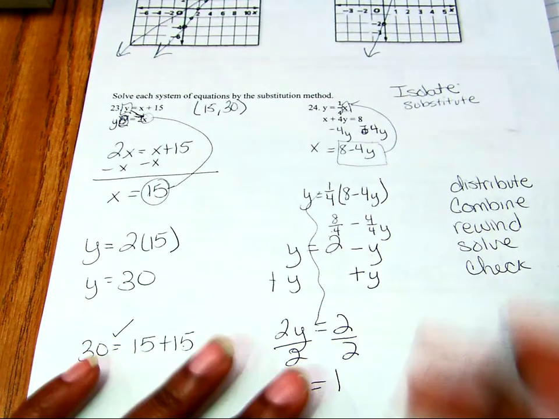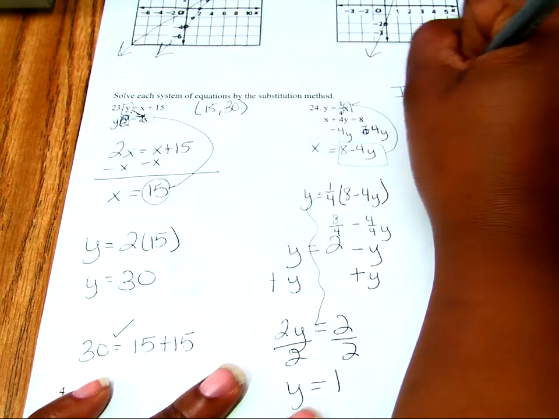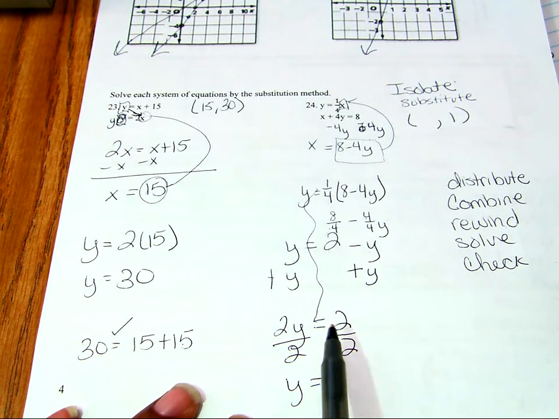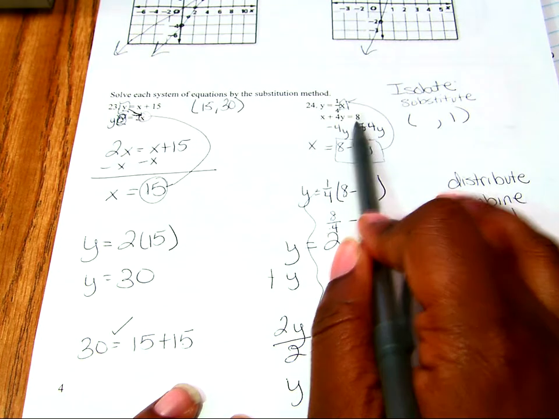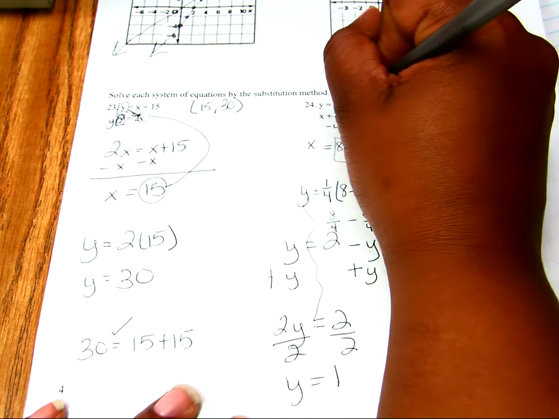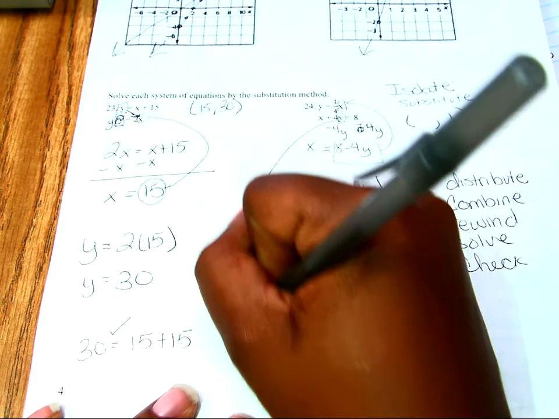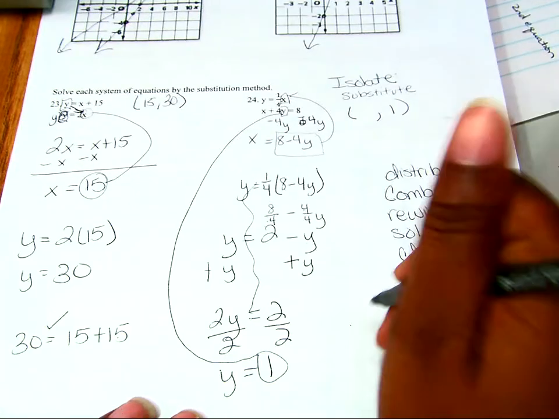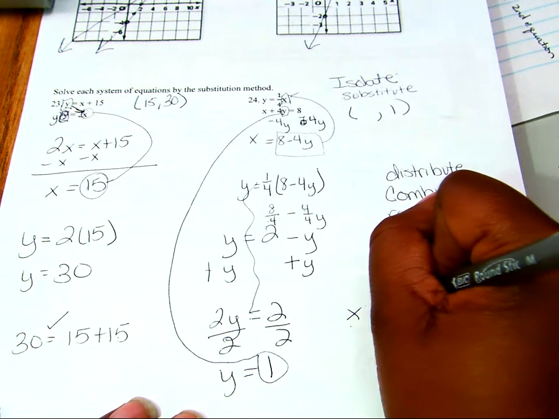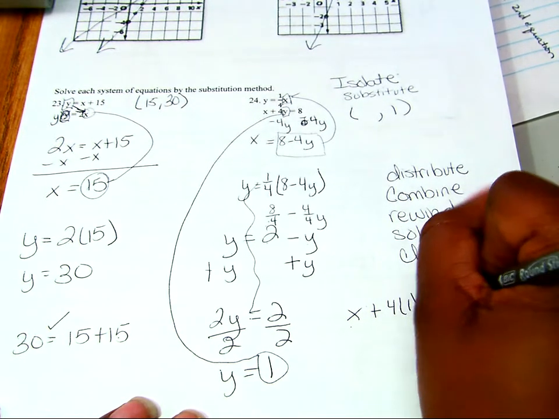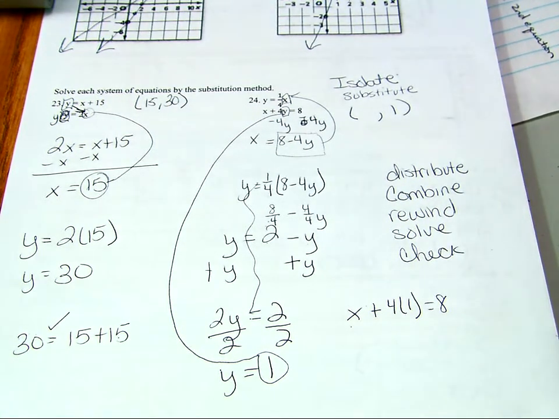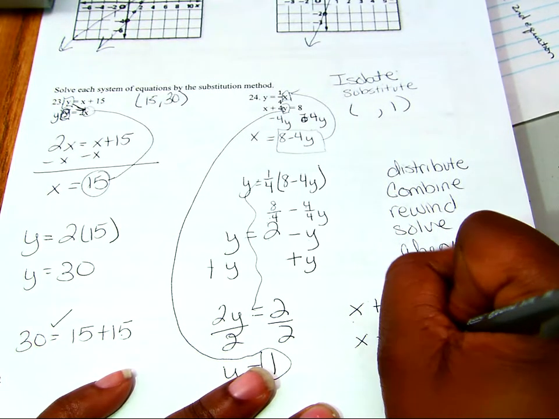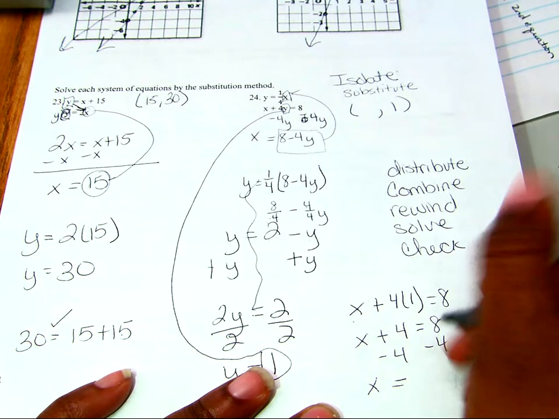All right, so I got my first part. I know that y is 1, so I can put that in there. So now, wherever I see a y in this equation here, I'm going to plug in 1. So let's rewrite it. X plus 4 times 1 equals 8. And remember, I'm solving for x now. So x plus 4 equals 8, minus 4 on both sides. X equals 4. All right.